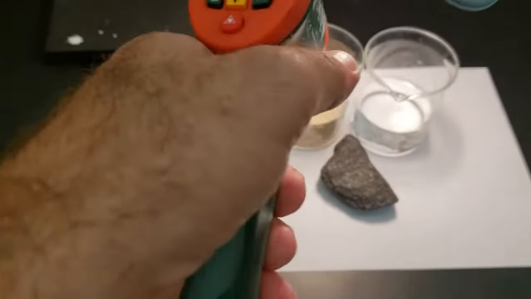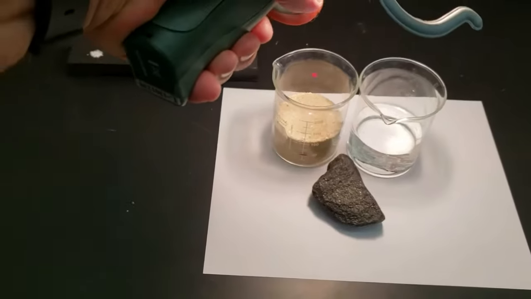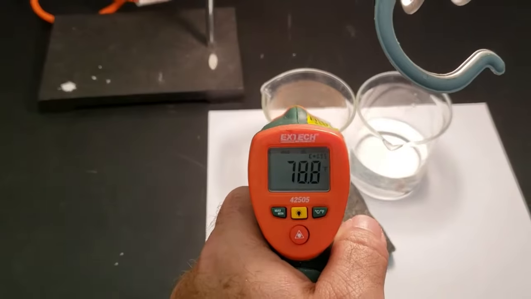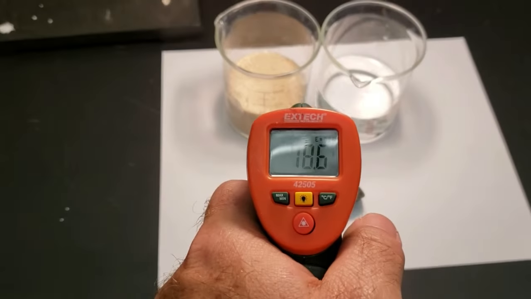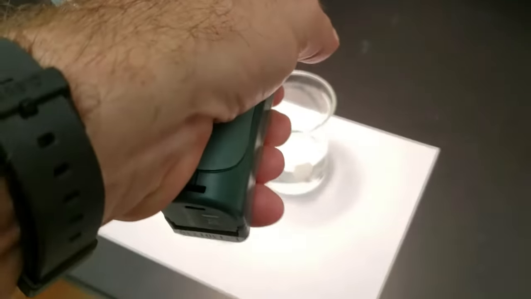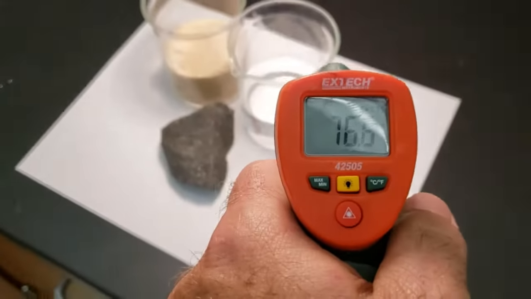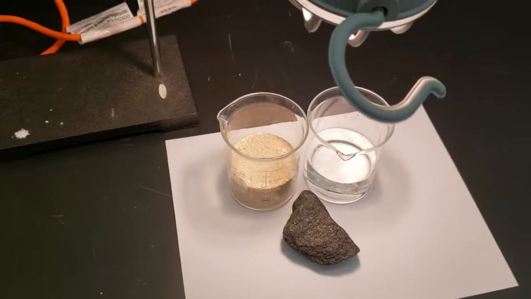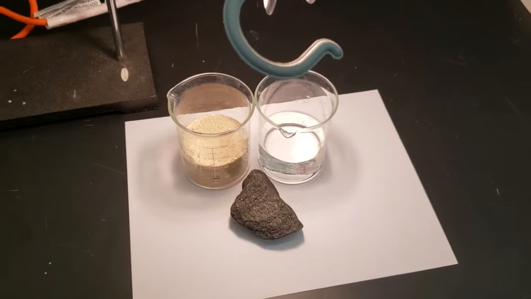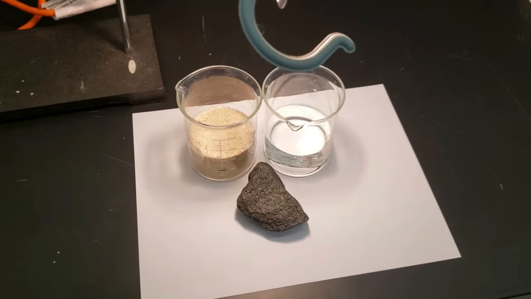75.3 now. So again, the sand 78.8 now. So it's still increasing in temperature because the lamp is still on. The water is by far the coldest of the 3. Now I'm going to turn the light off, and I'm going to let them sit for 10 minutes.